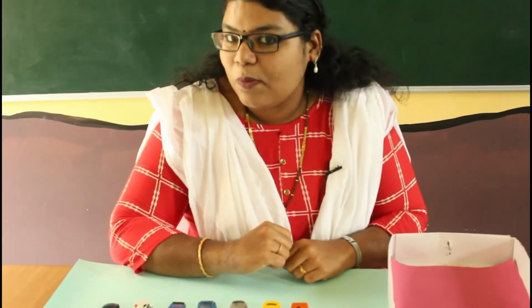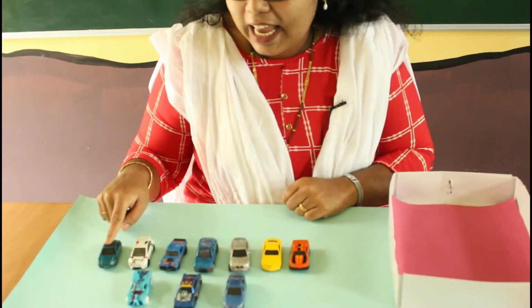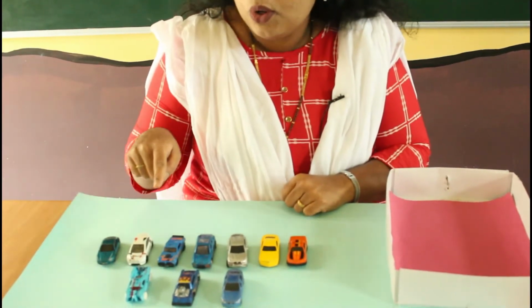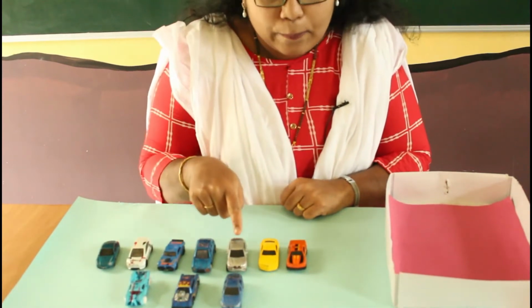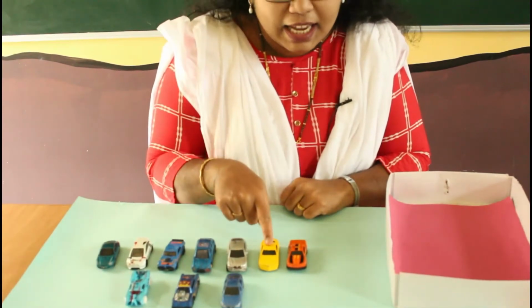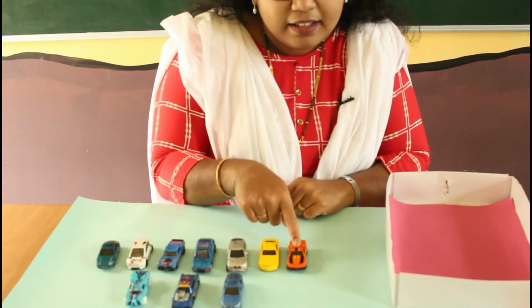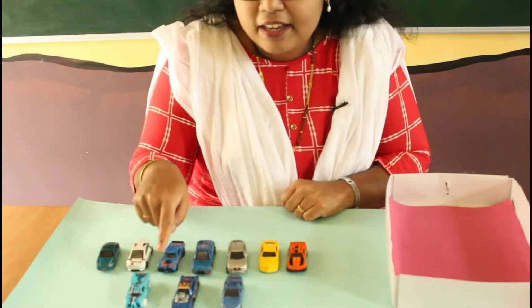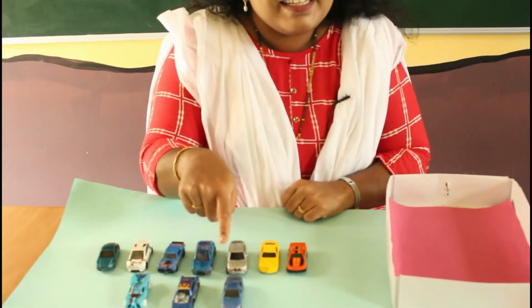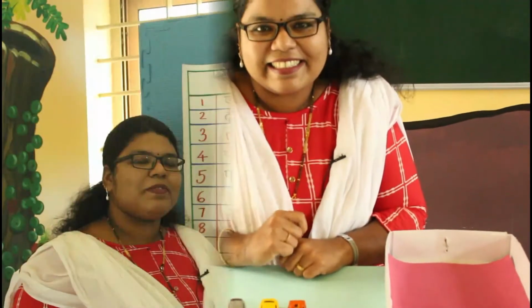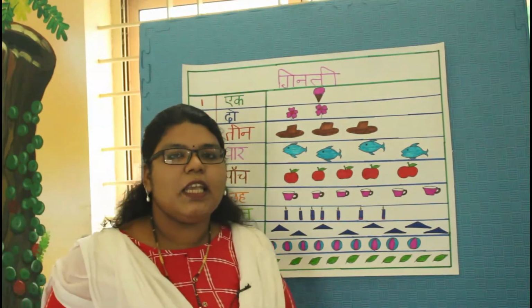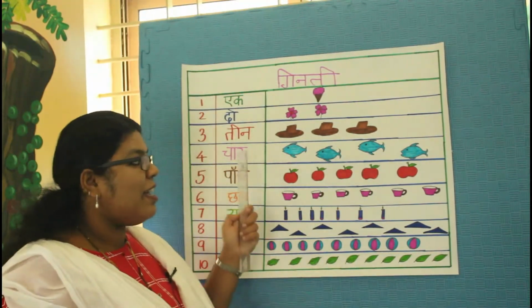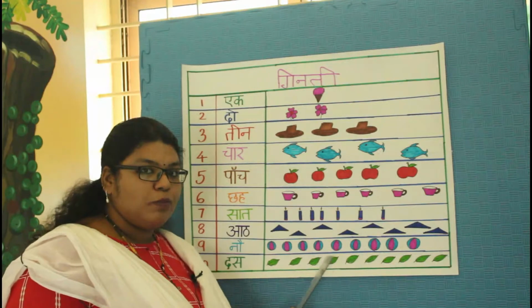Let's count it once more. 1 2 3 4 5 6 7 8 9 10. Children, this is the way how we count in Hindi. Now let's count these objects.